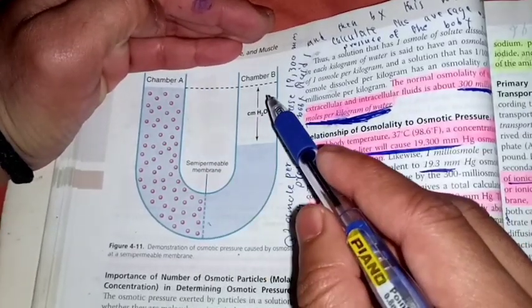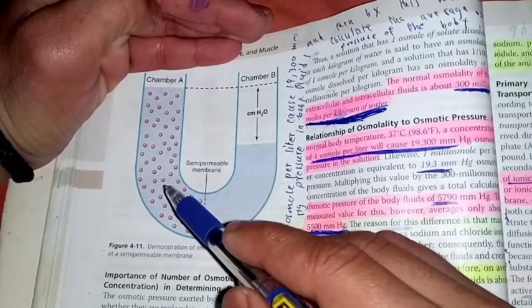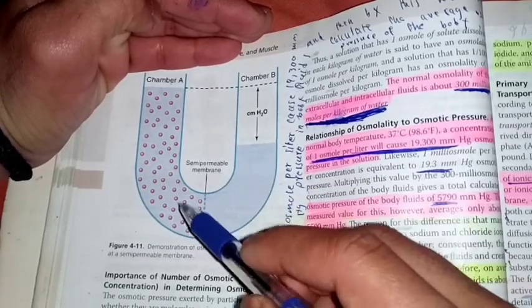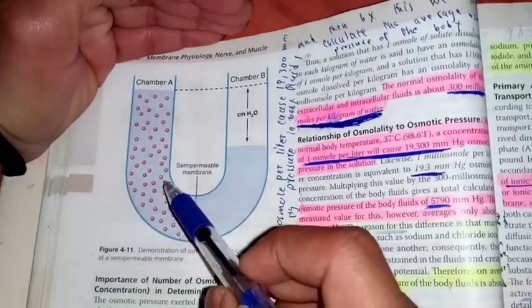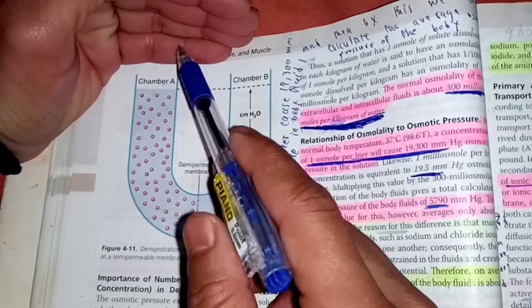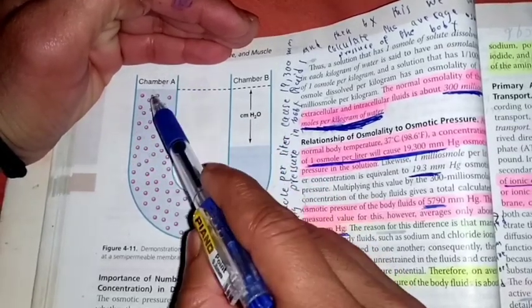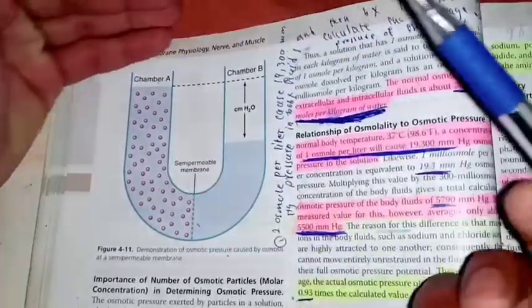For example, the water is continuously moving to this low concentration, to this low pressure area, and this low pressure area is continuously rising until the atmospheric pressure is enough that it can stop this osmosis. Then this pressure is called osmotic pressure. So this was the osmotic pressure.